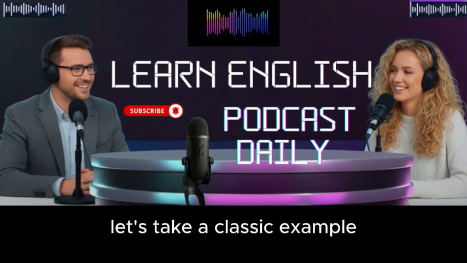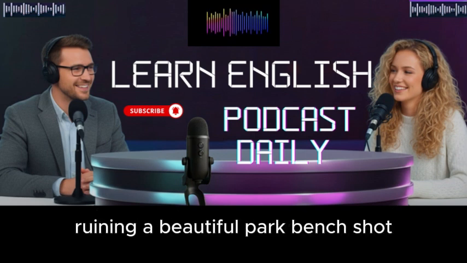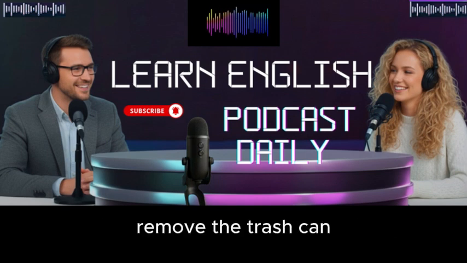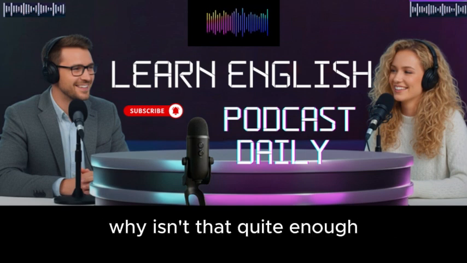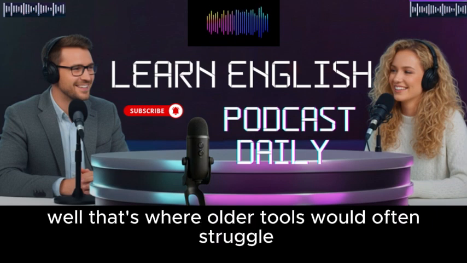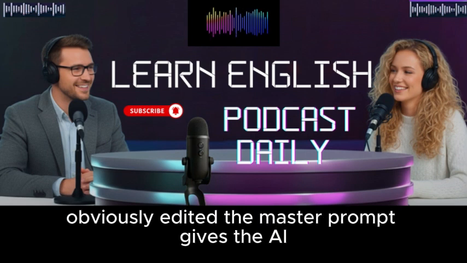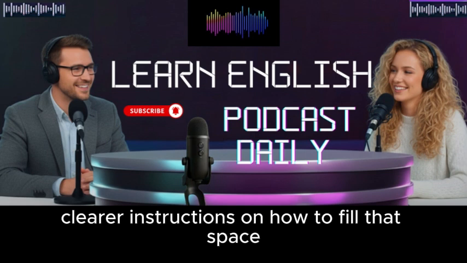Okay, let's take a classic example. That dreaded trash can ruining a beautiful park bench shot. My first instinct would be to just say, "remove the trash can." Why isn't that quite enough? Well, that's where older tools would often struggle. They'd likely leave a kind of patchy blur or something obviously edited. The master prompt gives the AI clearer instructions on how to fill that space it creates.